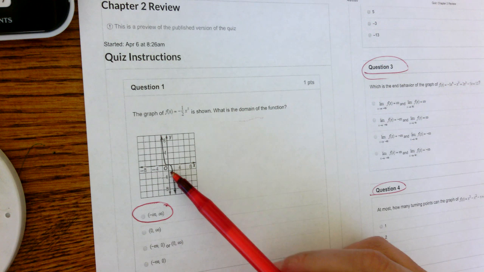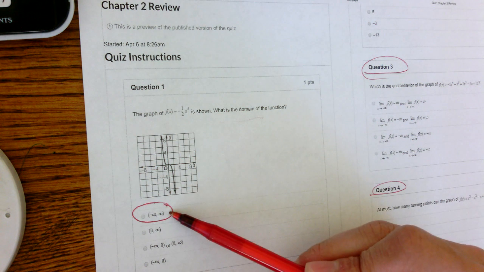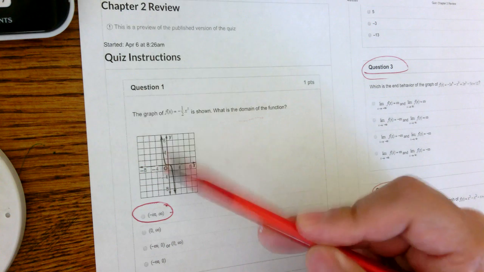What's the domain? You can see this function, there's no x values. It wouldn't work. It goes from negative infinity to infinity. It's going to keep going in the left direction and the right direction. The range would also be the same. Question 2.